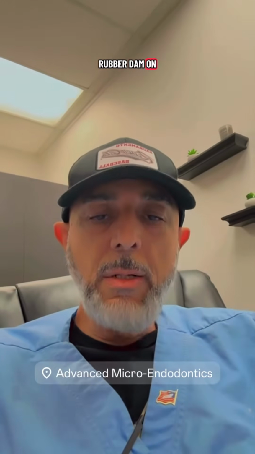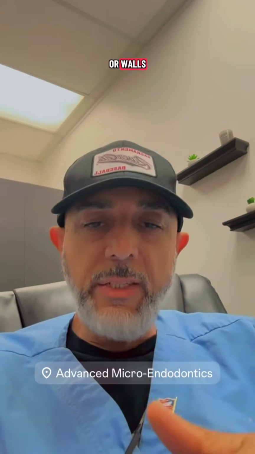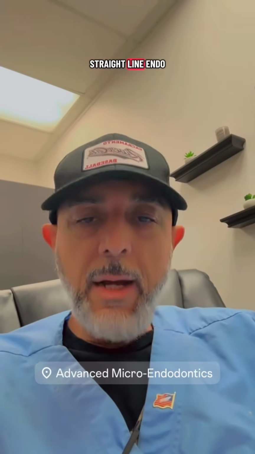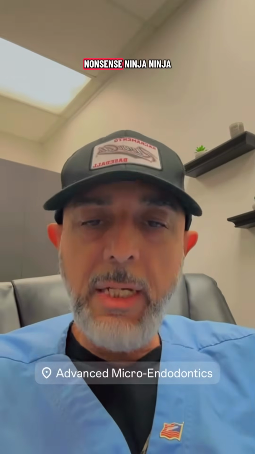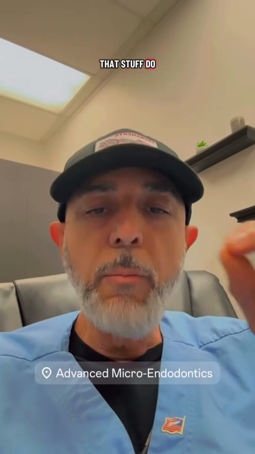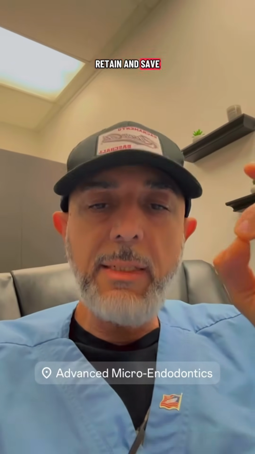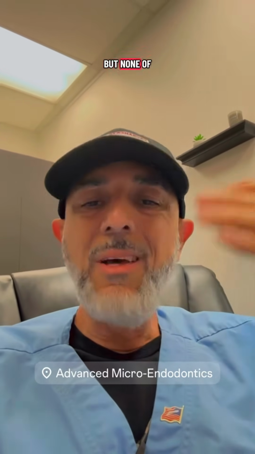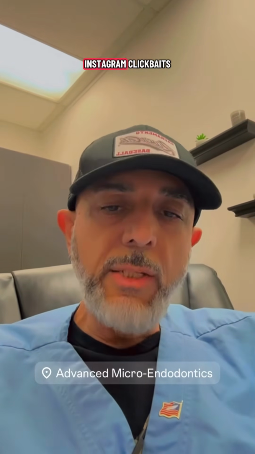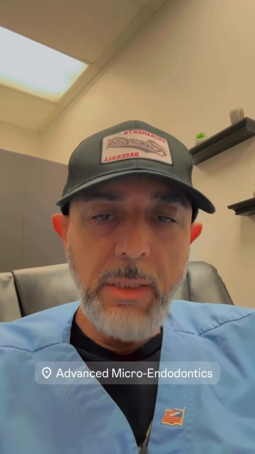You put the rubber dam on, then you remove all the caries, then you rebuild the missing wall or walls, and then endo access. Straight line endo access, none of that nonsense ninja access or none of that stuff. Do proper endo access. Be conservative. Try to retain and save as much dentin as you can, but none of that ninja BS. That stuff is only good for Instagram clickbait. It's not real endo, real world endo.